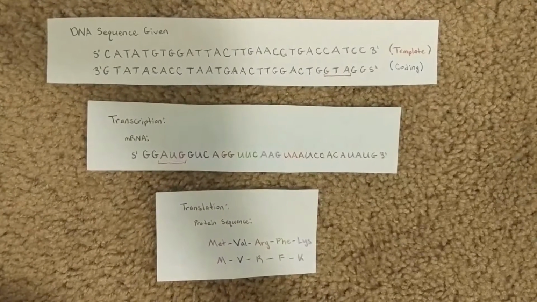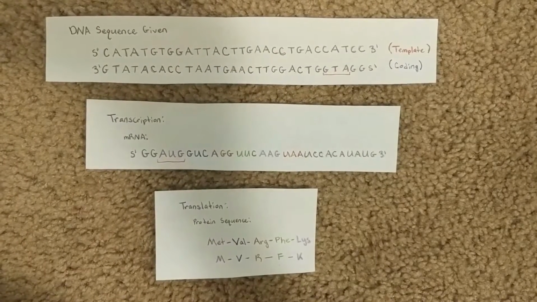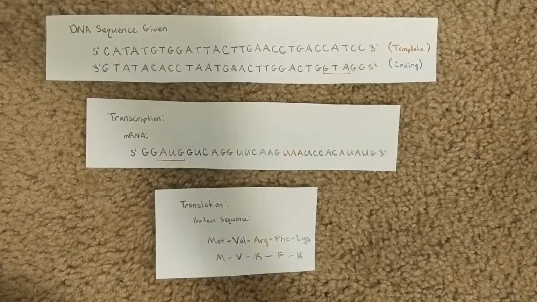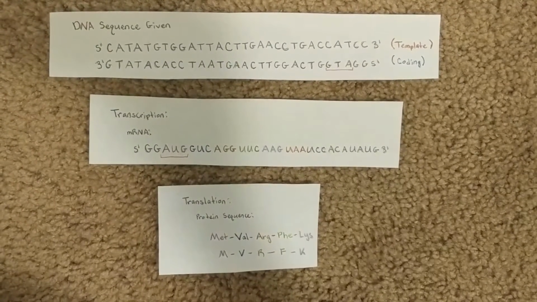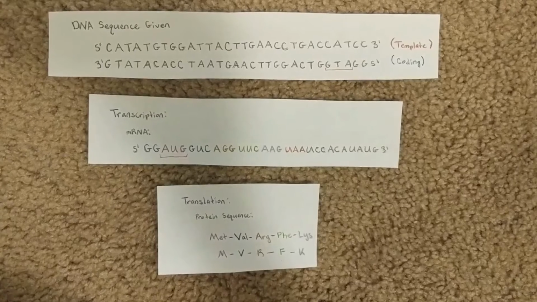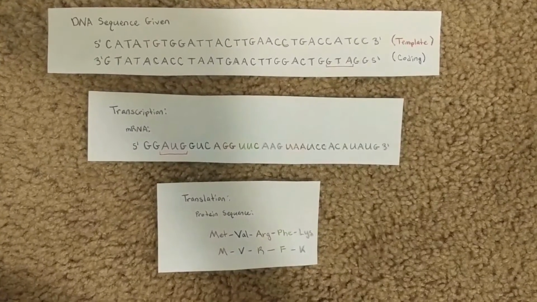The DNA sequence shown below is one that was given. If we want to find the strand that codes for 5 amino acids, we would make the top strand the template strand. This makes the bottom strand the coding strand. During transcription, the DNA would get read from 3' to 5' to produce mRNA.